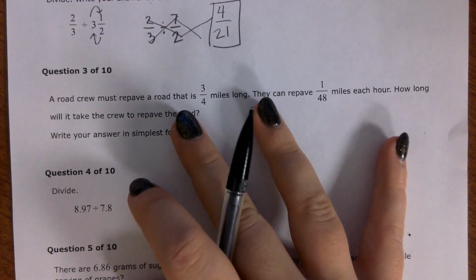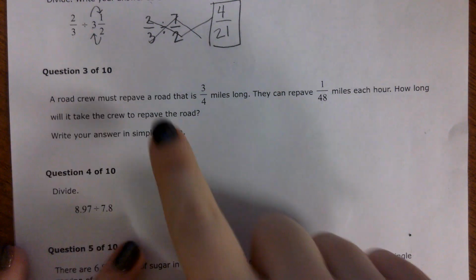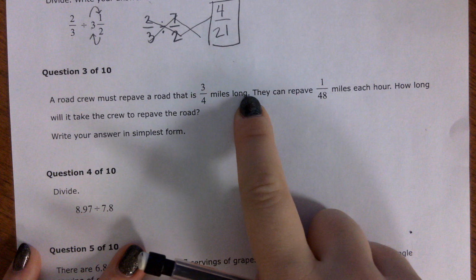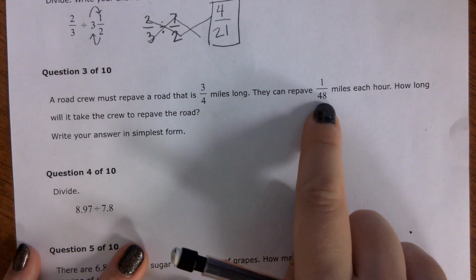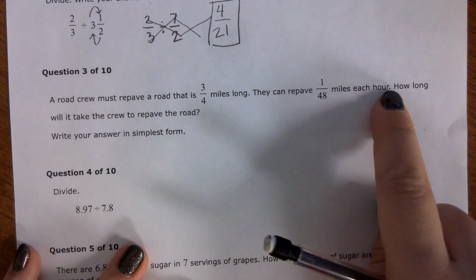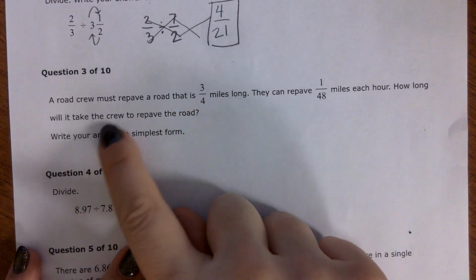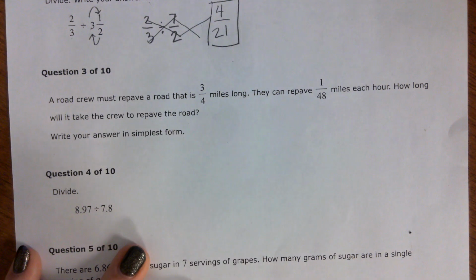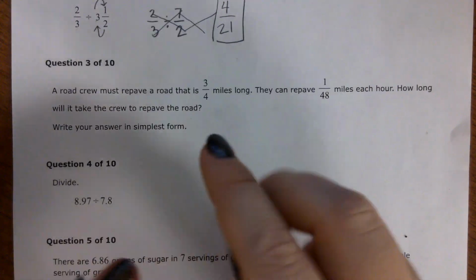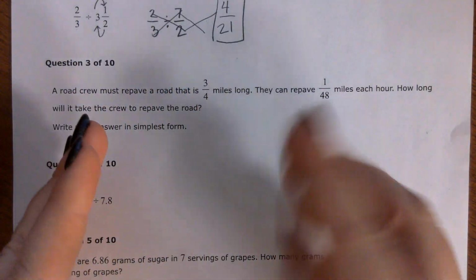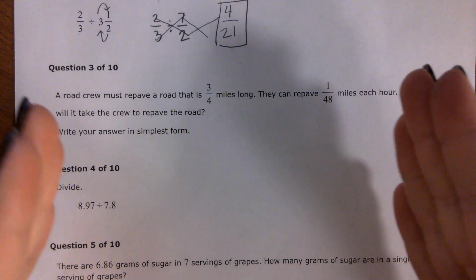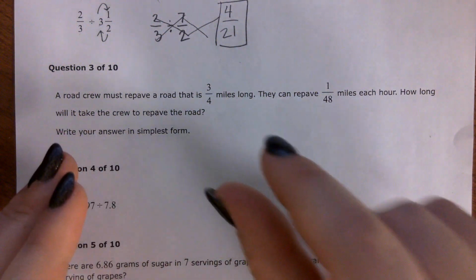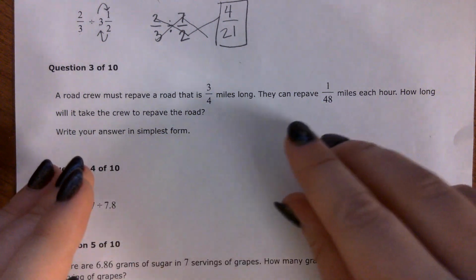Okay, let's look at number 3. It says a road crew must repave a road that is 3/4 miles long. They can repave 1/48 miles each hour. How long will it take the crew to repave the road? Write your answer in simplest form. So if we have a length that the road crew is supposed to repave, and they can only repave a little bit at a time, we're trying to figure out how long it's going to take.